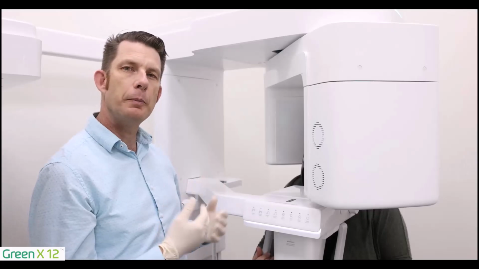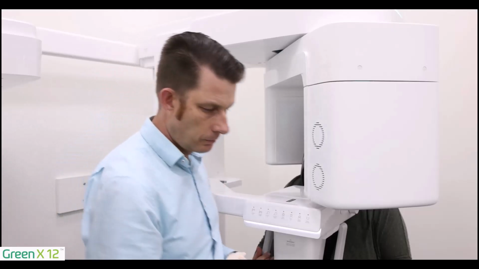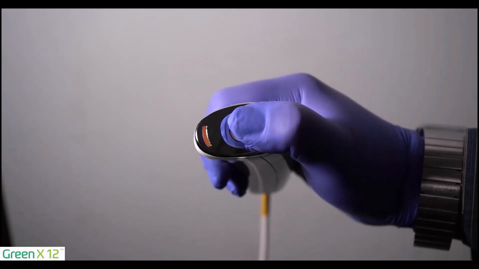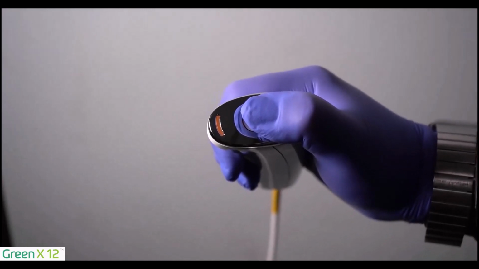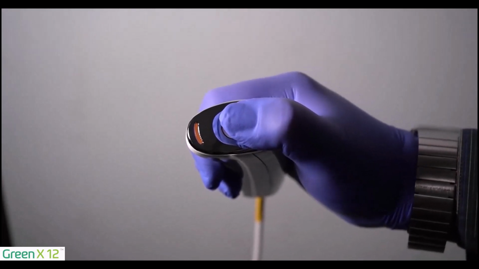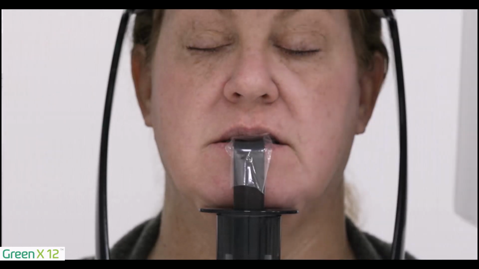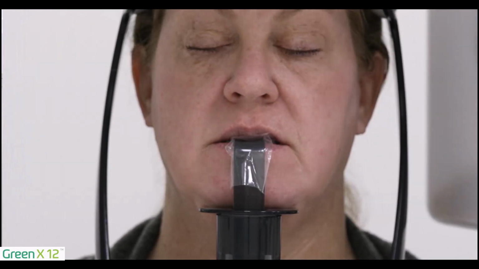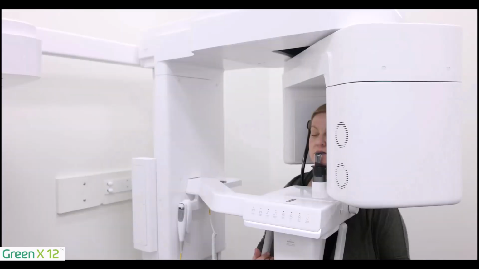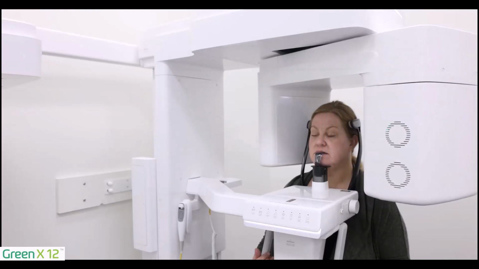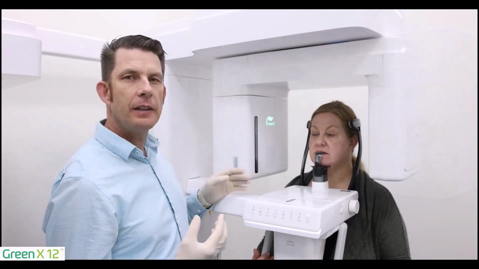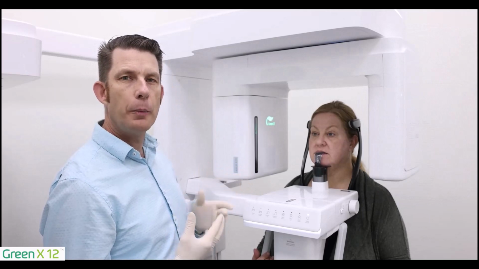Go ahead and step out of the room and capture our image. Hold the button on the acquisition trigger switch, which will turn yellow when exposing. Image capturing is complete. Please wait a moment. Once capture is complete, the device will have the patient open their eyes.